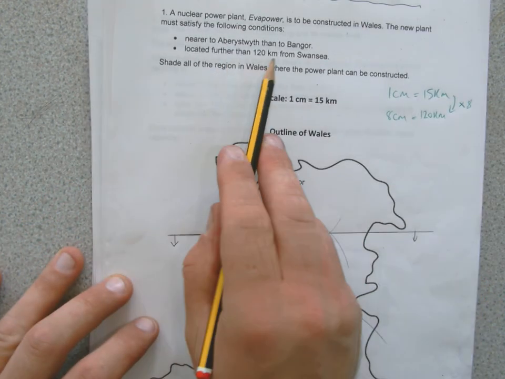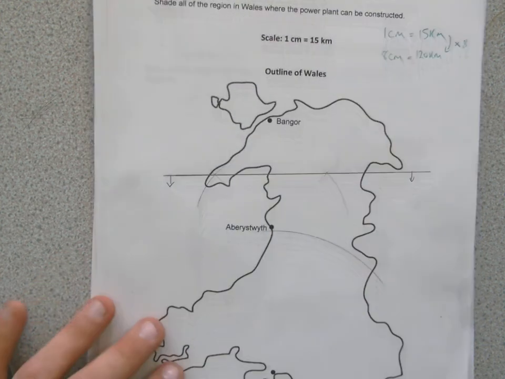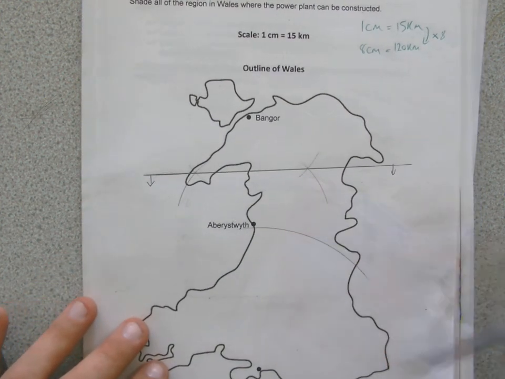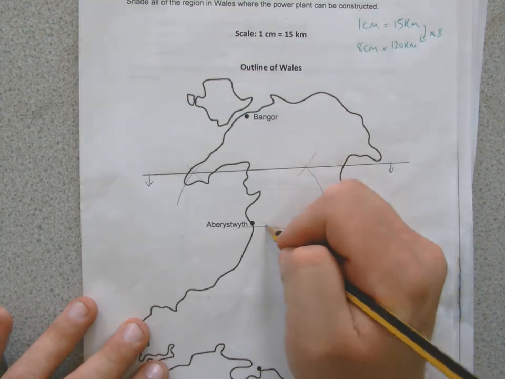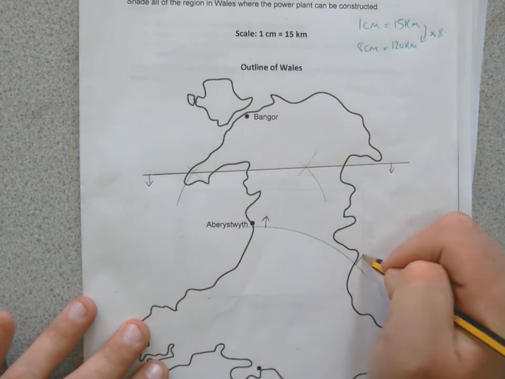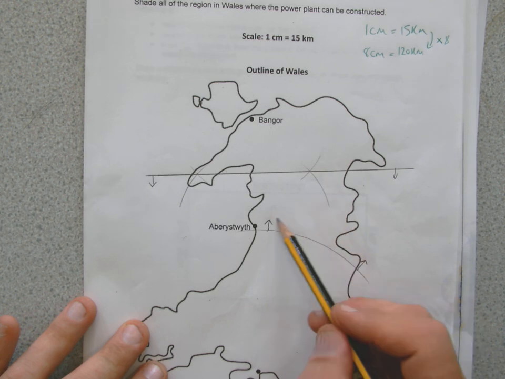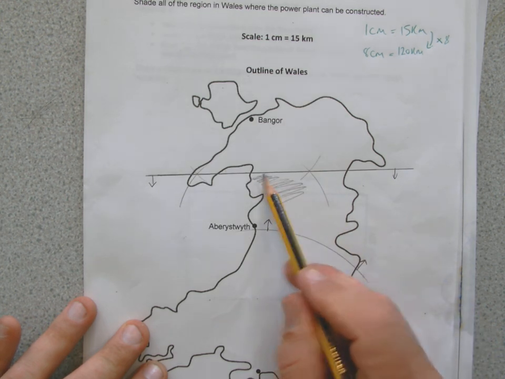Now, what does it say? It's going to be located further than 120 kilometres. So our 8 centimetres represents 120 kilometres, but it's got to be further, so we need to be outside. We need to be further away than that from Swansea. So we need to be underneath the line, but outside the arc. So this is the area here that we're going to shade in.